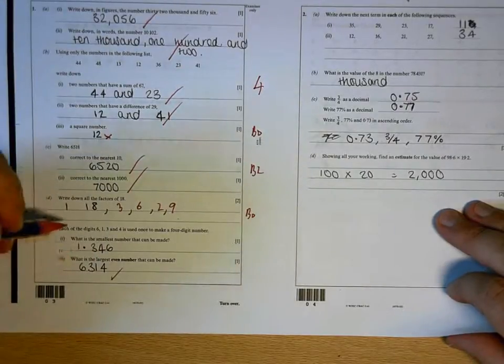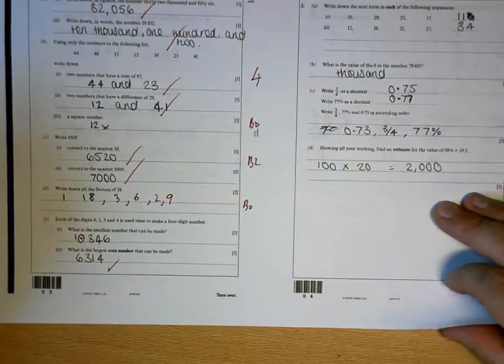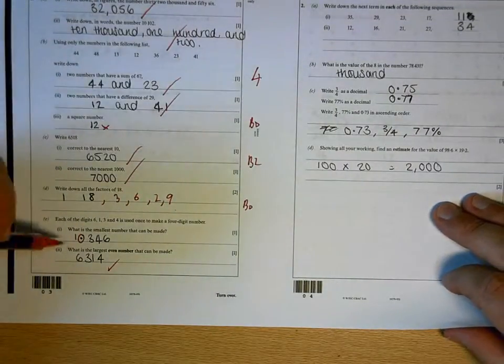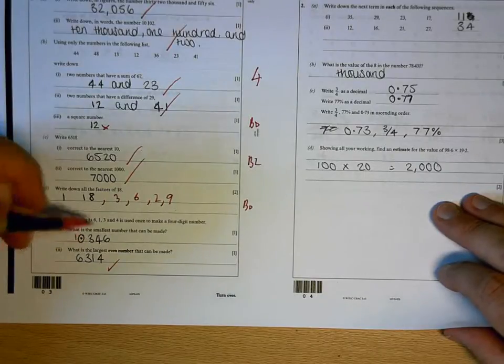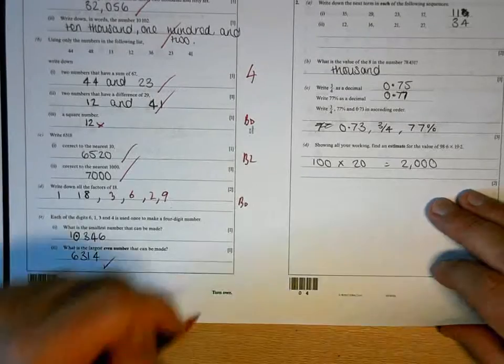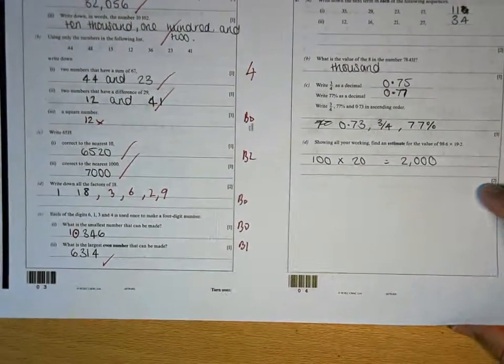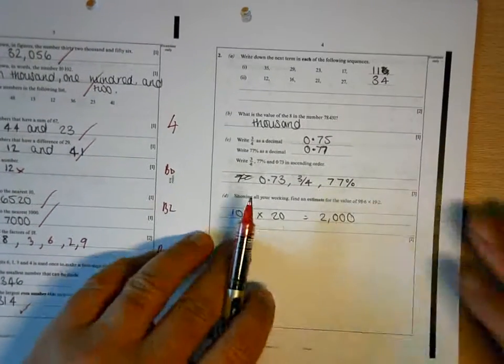6314 is correct. They're not asking you to introduce a decimal point into that number. So all they want is it in the order 1, 3, 4, 6. So because you've put that there, you're not going to get the mark, unfortunately. Okay, 1, 3, 4, 6 was the answer that they were looking for.